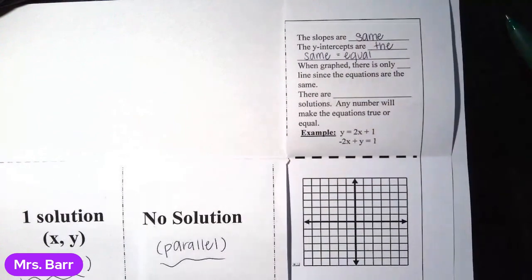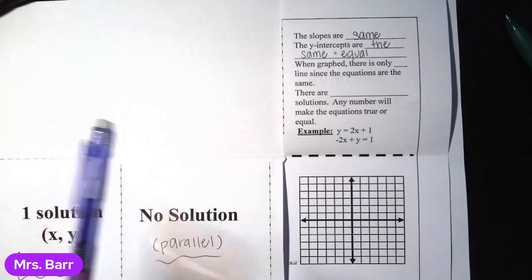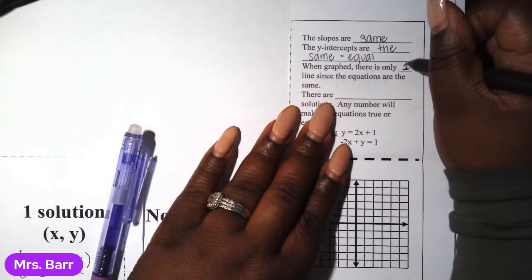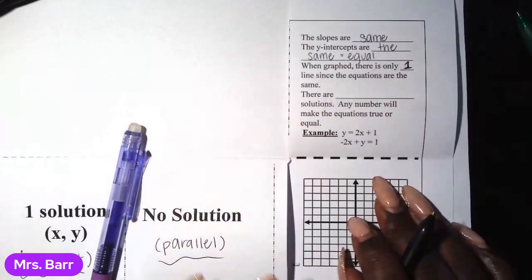So the slopes and the y-intercepts are both equal to each other. When graphed, here's the key thing, y'all: there is only one line. Okay, you have two equations, you get one line.